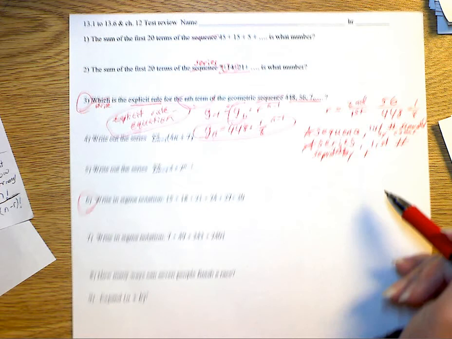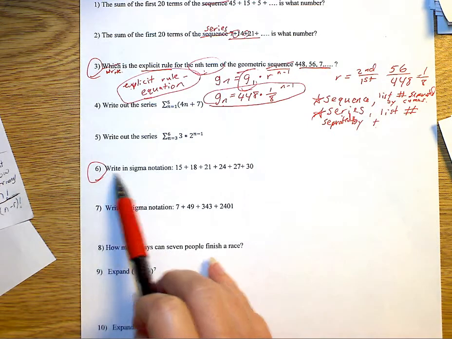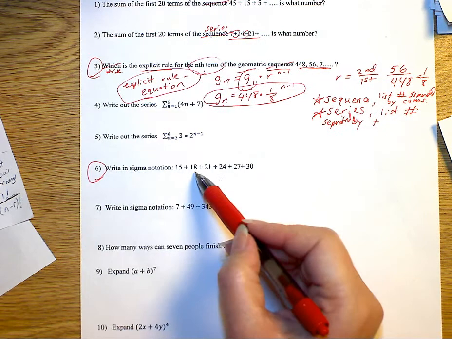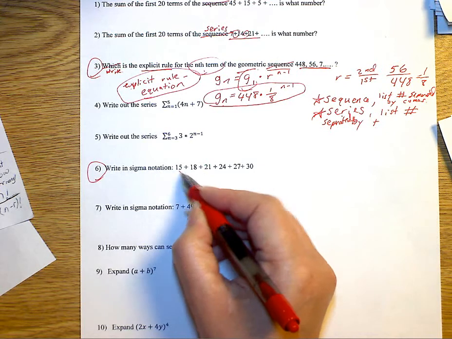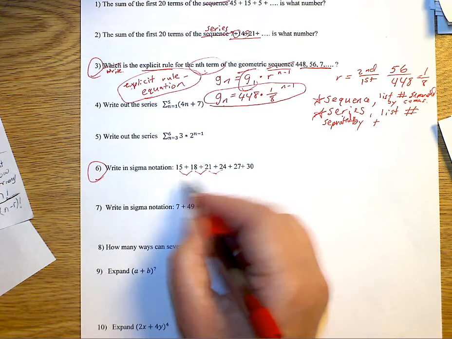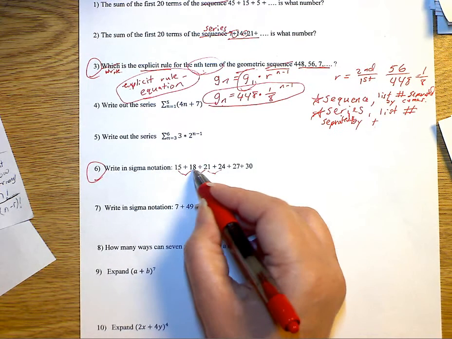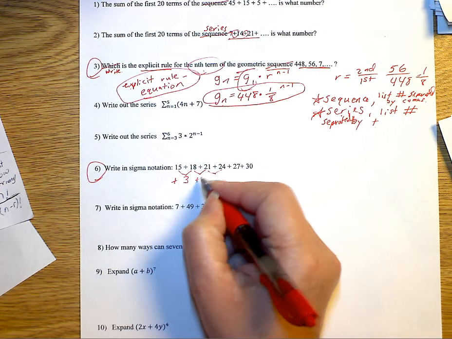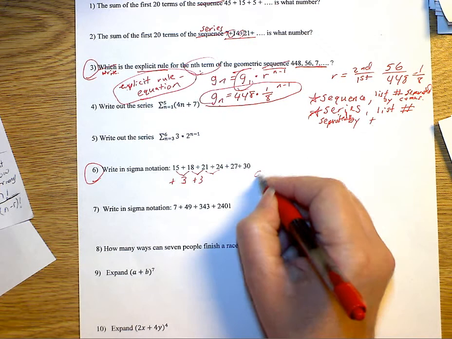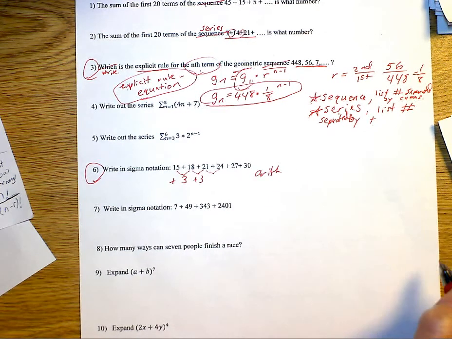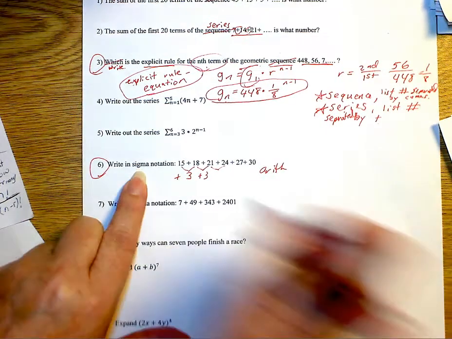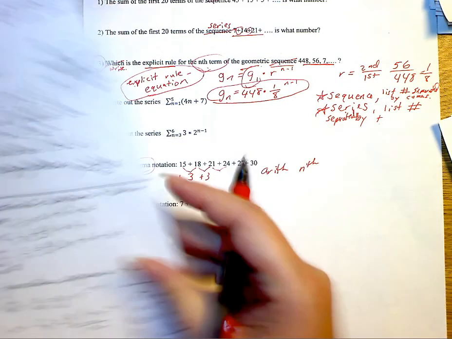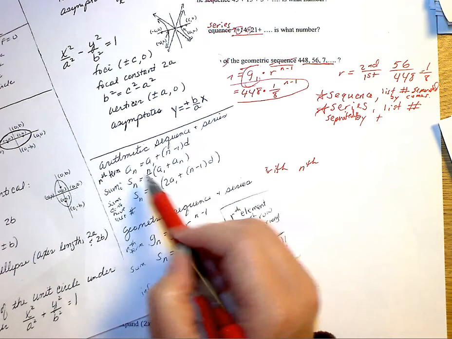Now number 6, it says to write in sigma notation 15, 18, 21. Is this arithmetic or geometric? How did I get from 15 to 18, from 18 to 21? I added 3. Since I added 3 each time, that would be arithmetic. When you want to write it in sigma notation, it's like finding an equation for the nth term. So you're looking for the nth term. Arithmetic nth term is right there.